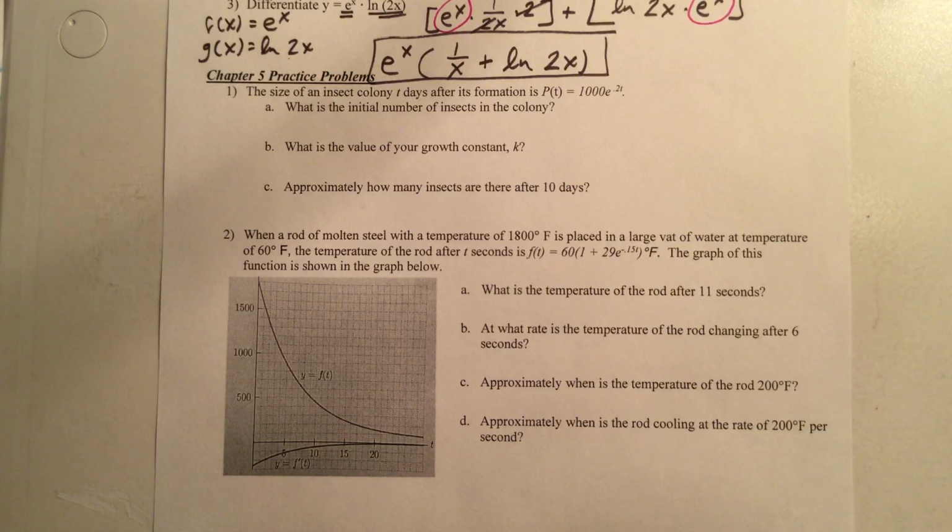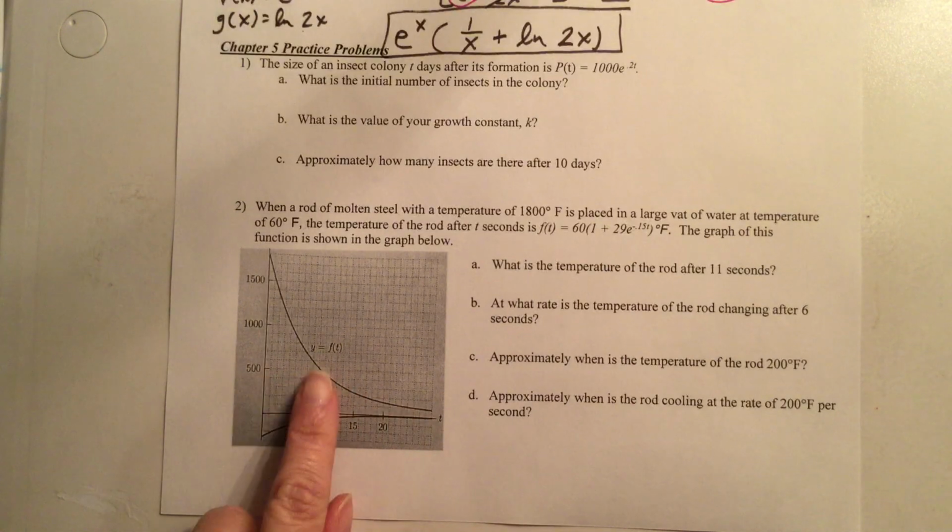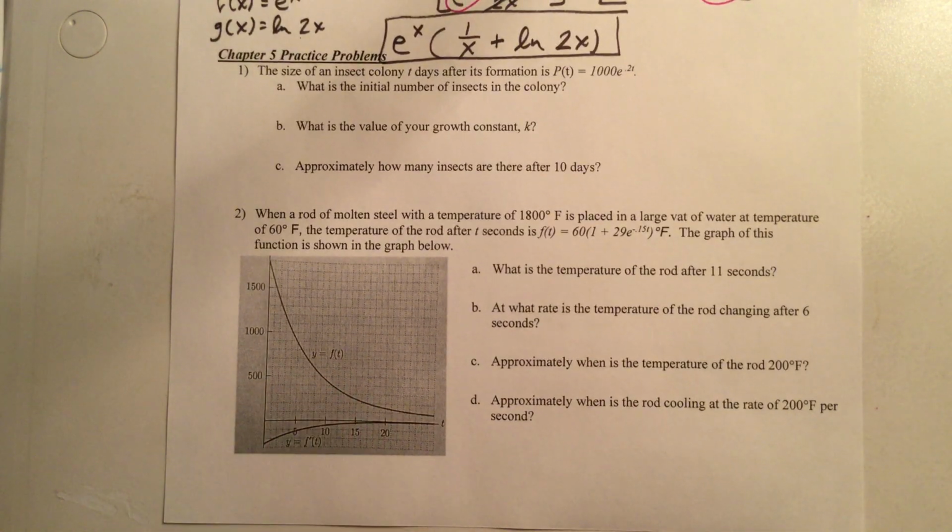All right, let's go ahead. We have half a page left, chapter 5. This is a big question when we get to number 2. Really make sure that you understand how I'm getting those values. If you have any questions, send me an email or send me a message and I'll help you out, okay?